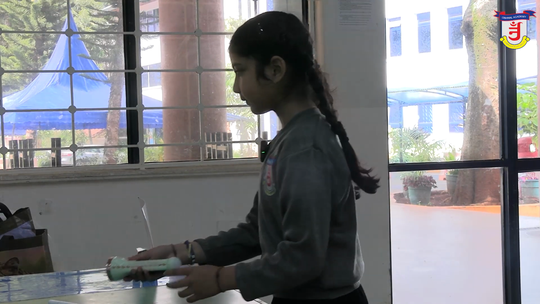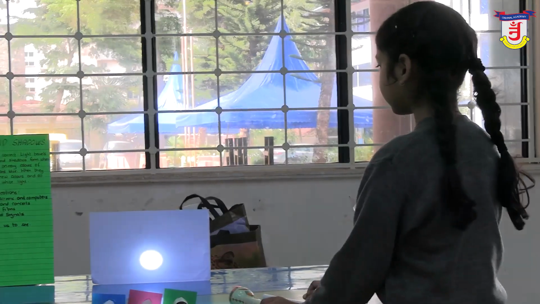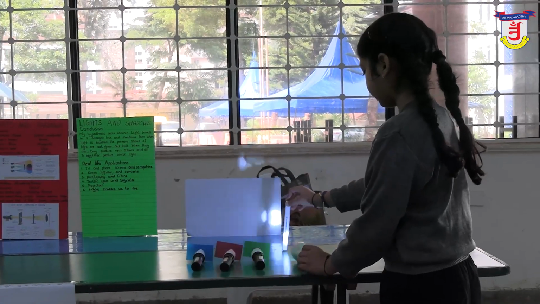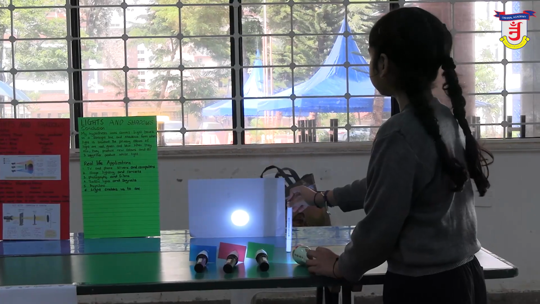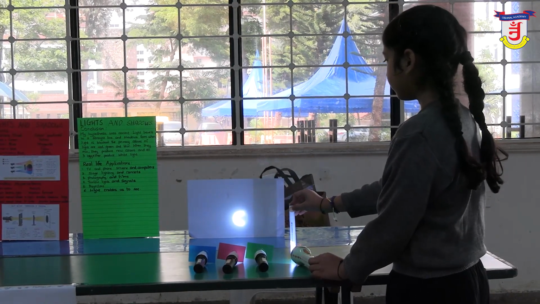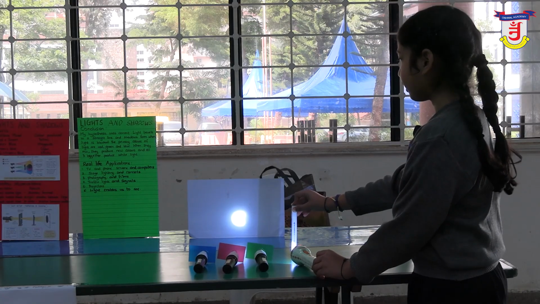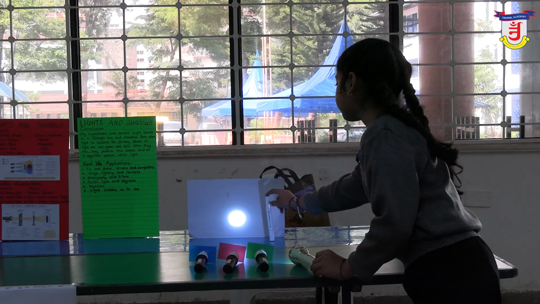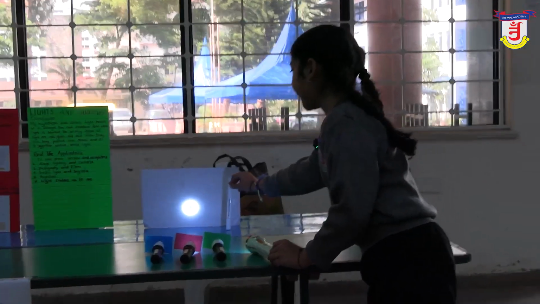What is a shadow? A shadow is formed when an opaque object blocks light. Now I will demonstrate. I am shining a torch on a white background. If I put a pen in between, it forms a shadow. If I move the pen closer towards the light source, the shadow becomes bigger and blurrier. If I move it away from the light source, the shadow becomes smaller and sharper.